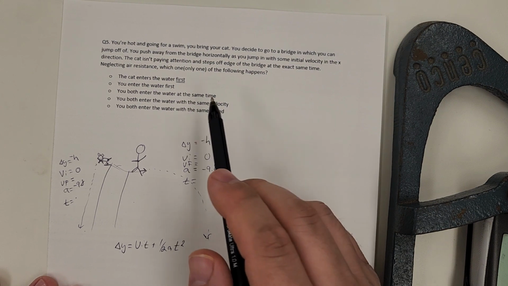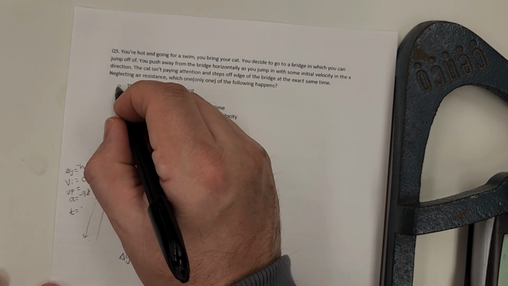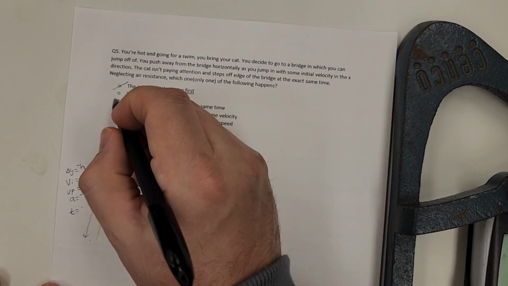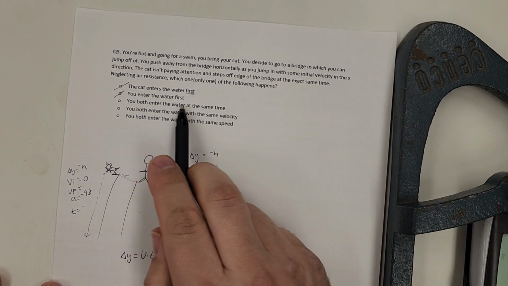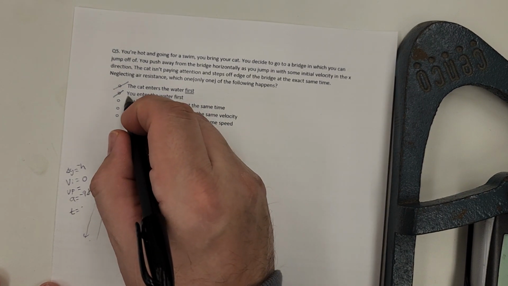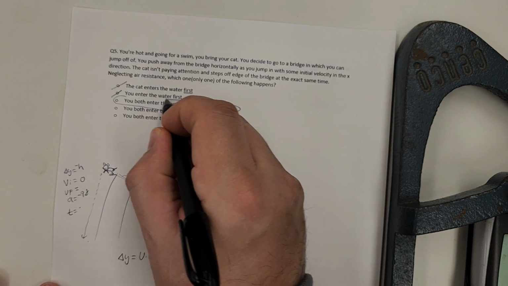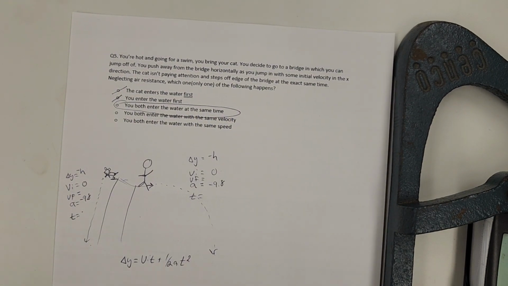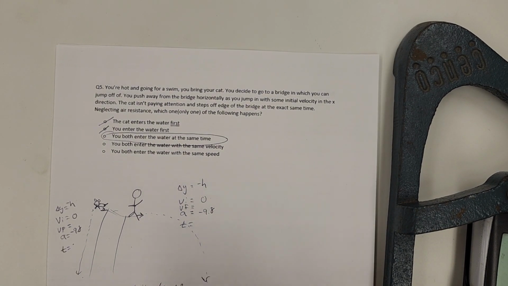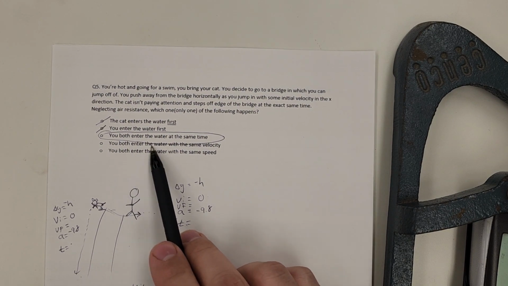So one, the cat enters the water first, no way. You enter the water first, no way. You both enter the water at the same time. So we know this one must be true. Now, just for process of elimination, just to make sure everything looks good, you both enter the water with the same velocity.